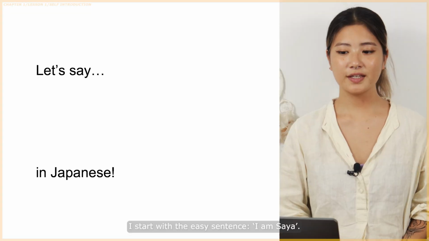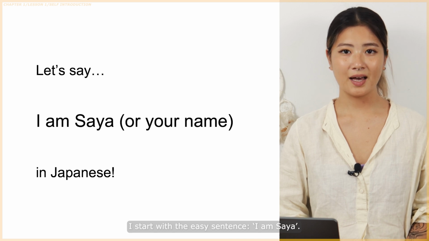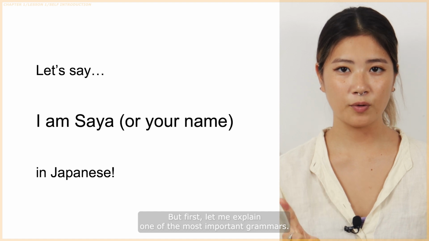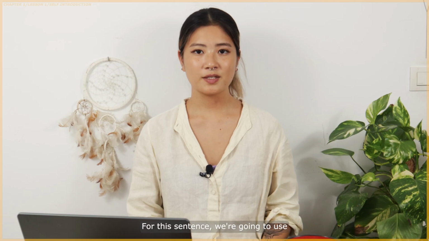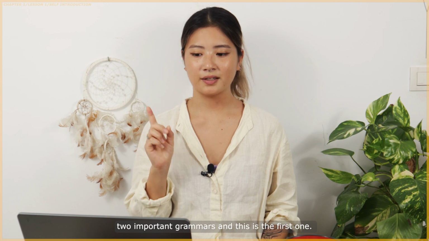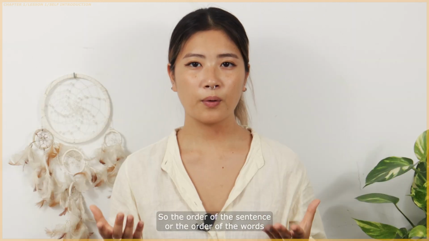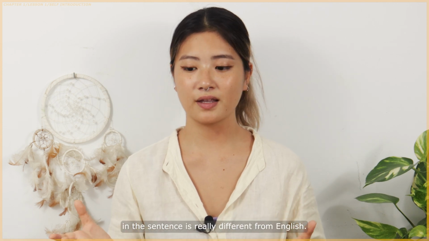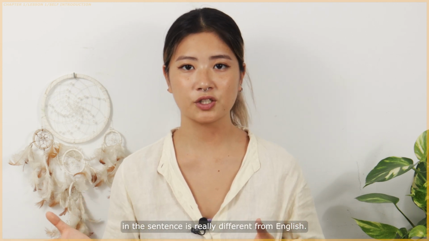So I start with the easy sentence, "I am Saya," but first let me explain one of the most important grammar points. For this sentence, we're gonna use two important grammar points, and this is the first one. The order of the words in the sentence is really different from English.